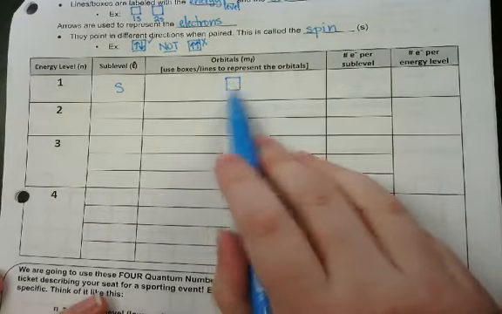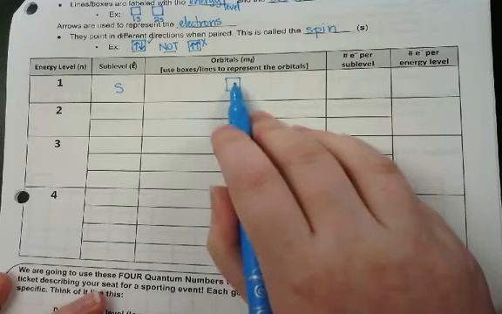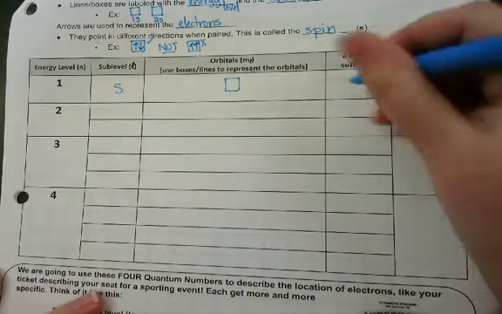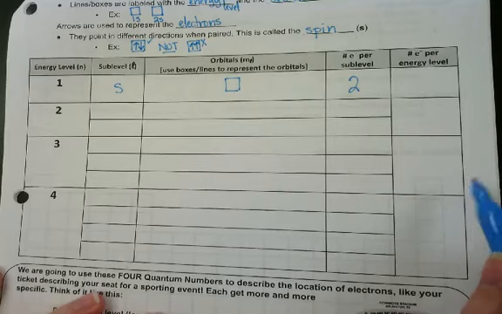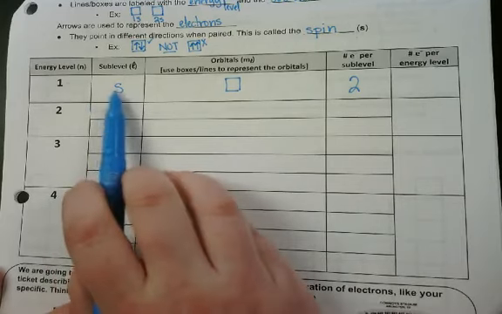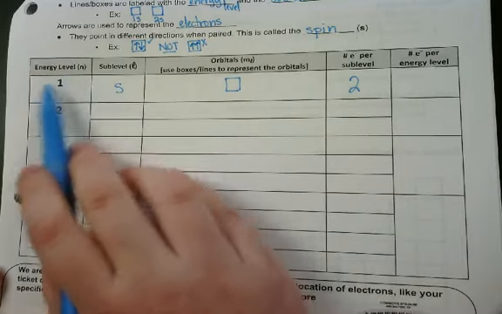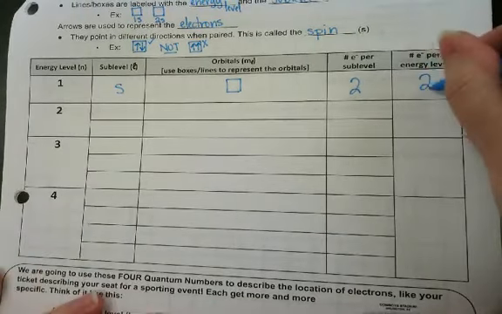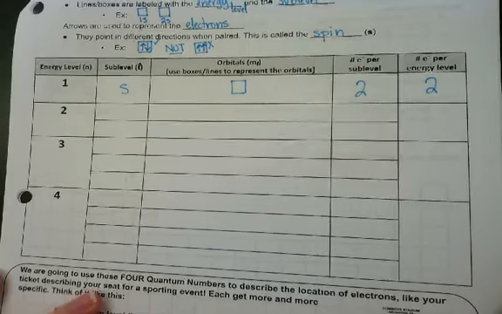Now, inside this box, so that box is an orbital. Inside this box, the orbital can only hold 2 electrons. It's a max of 2. So the s sublevel can hold up to 2 electrons. And since the s sublevel is the only sublevel present in energy level 1, energy level 1 can hold a max of 2 electrons.